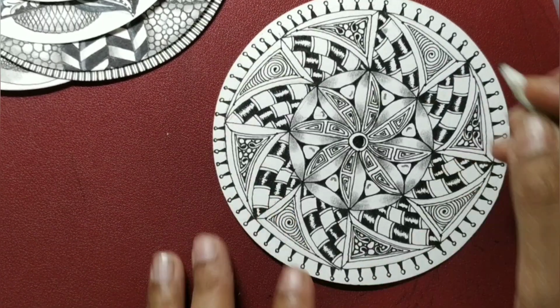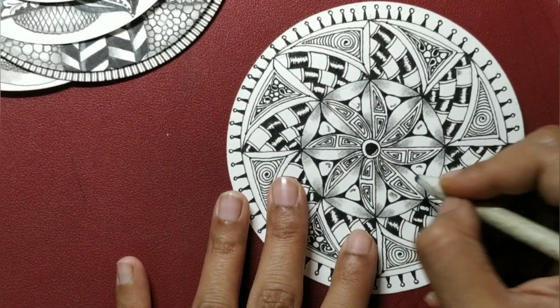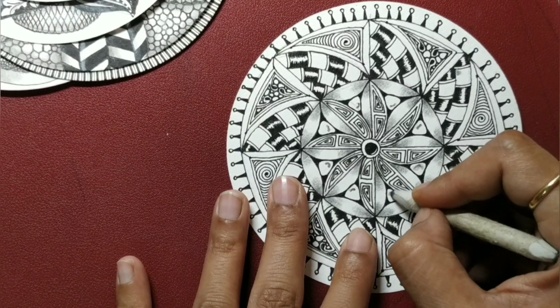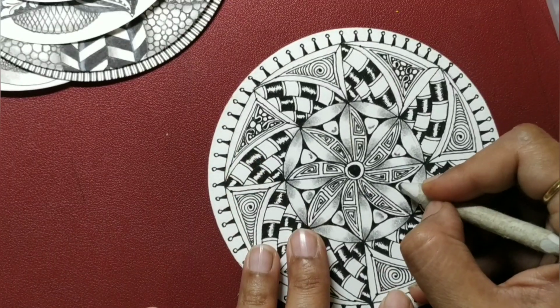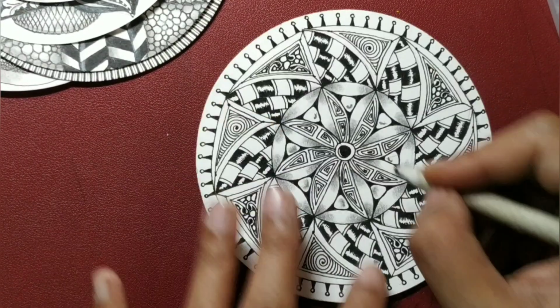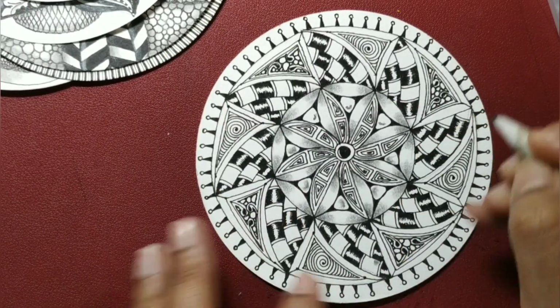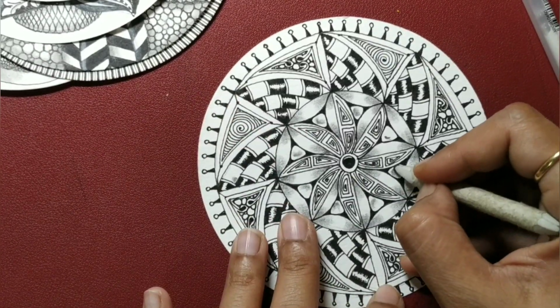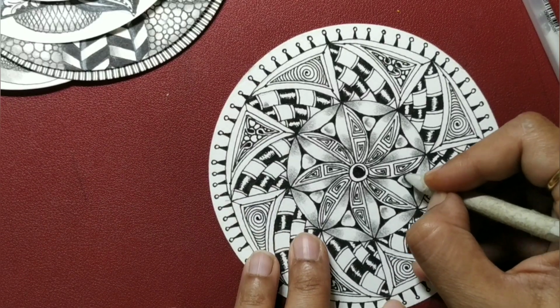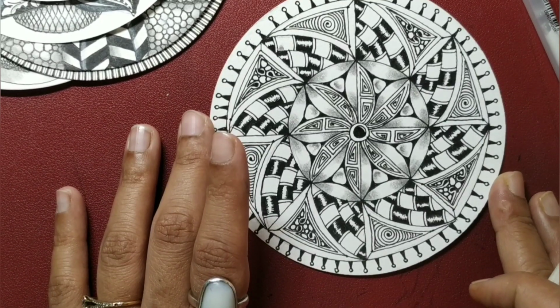Now just a soft touch inside. Not much of blending. That's it.